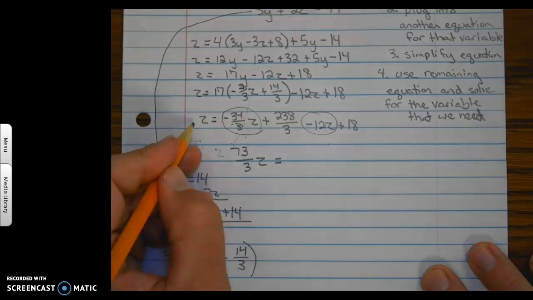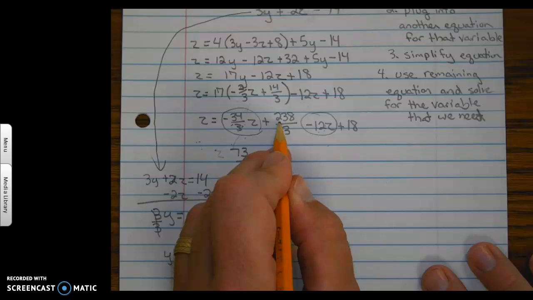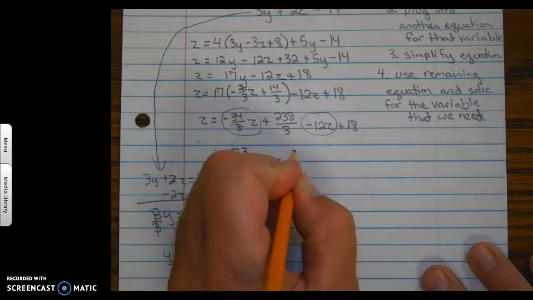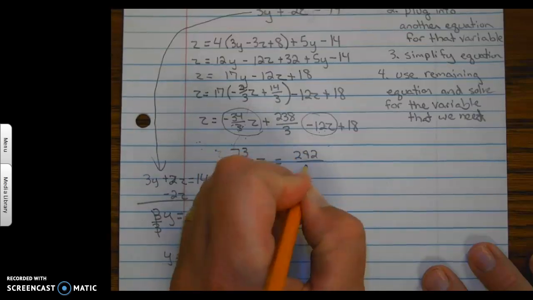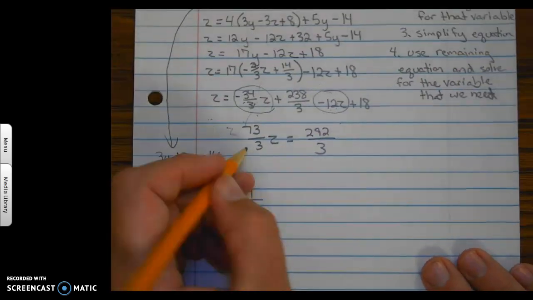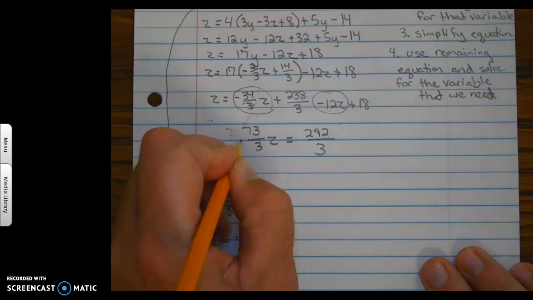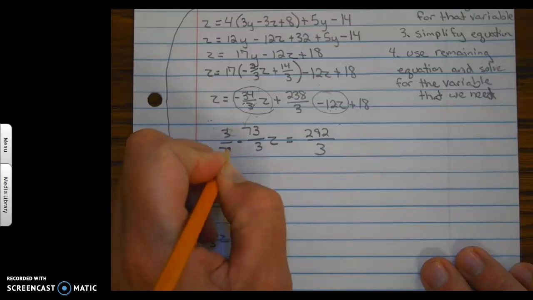that on the left-hand side. Okay, combining these two together, we're going to get that. Okay, and then we can cancel out 73/3 by multiplying by the reciprocal.